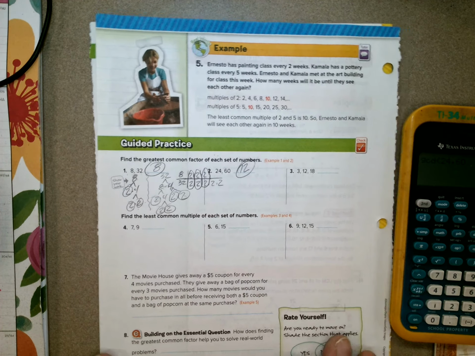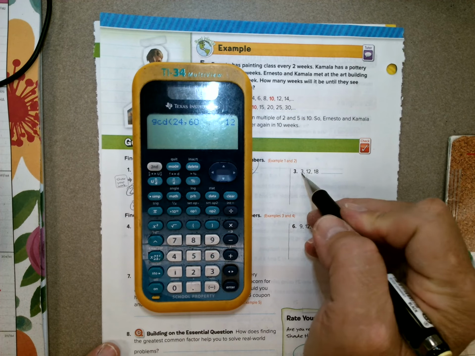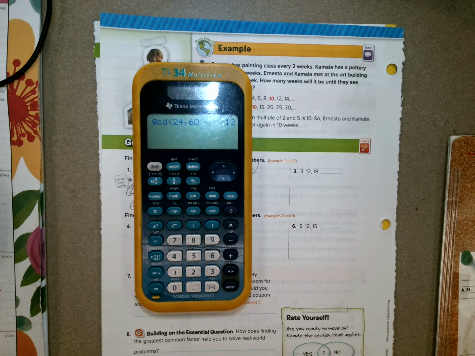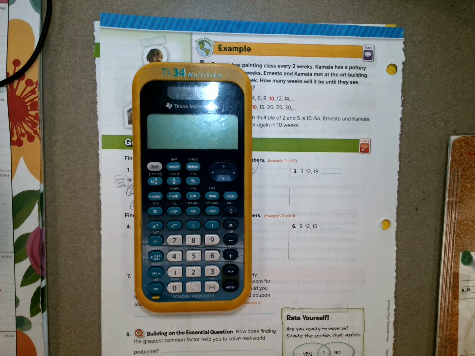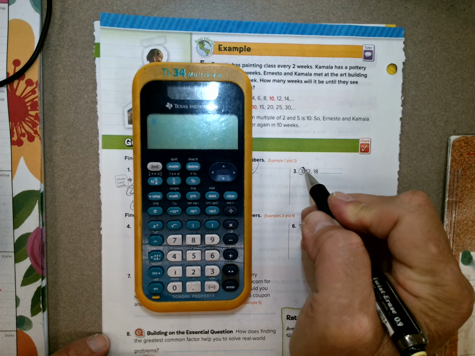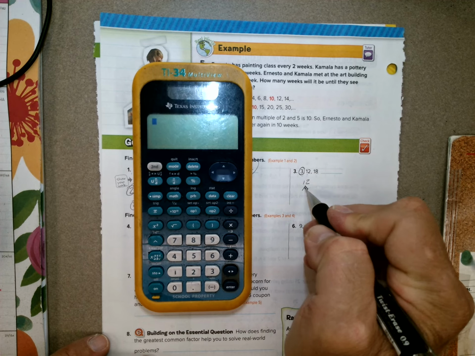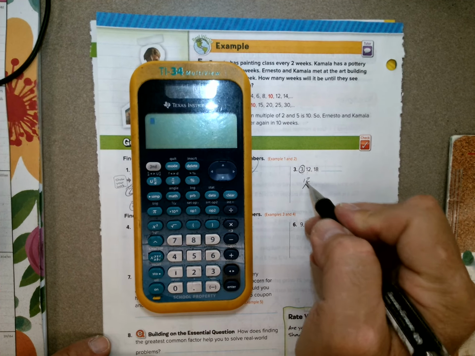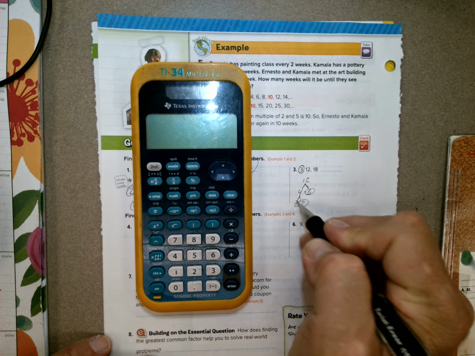Okay? Are we okay so far? I hope. Now we have a triple stack. When we have a triple stack, the calculator won't do that, so we're going to have to do this by hand here. 3 is prime, so I'm going to go ahead and circle it. I'm going to come down to the number 12 and factor it down. Factoring means that we're just going to see what makes this number up. 4 times 3 and 2 times 2.